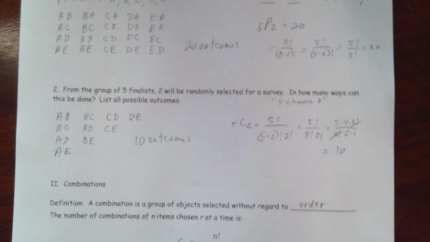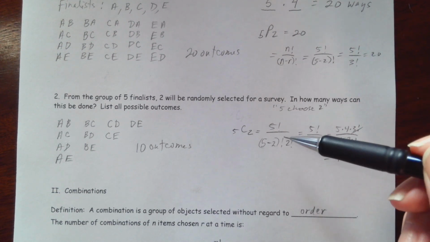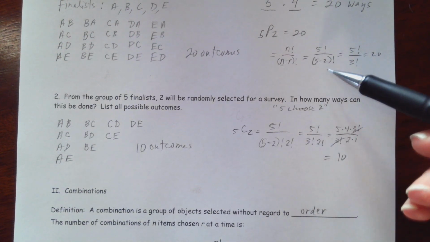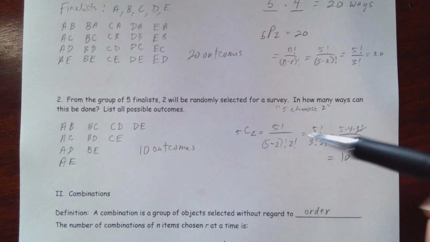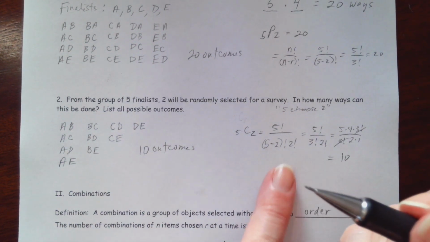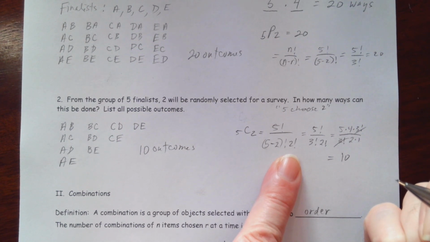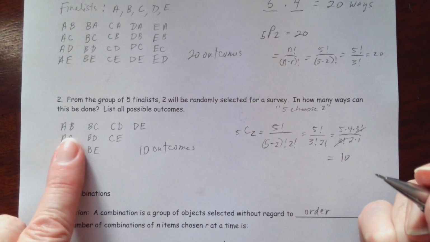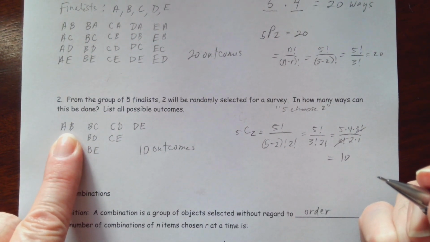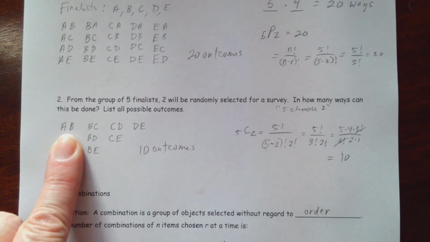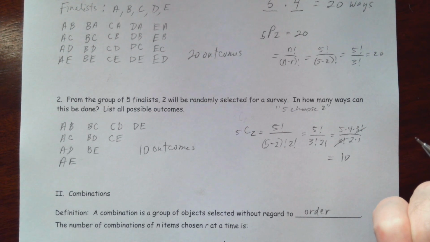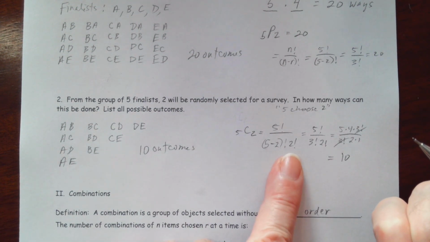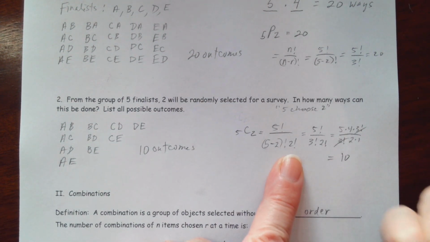So again, this looks a lot like what we did up here, except for the 2 factorial here. Basically, what's going on here is we've got to divide out the permutations of these 2 people. You have A and B, but B and A is the same. And so for each of these pairs, there's actually 2 permutations. So we're really dividing out those 2 permutations.